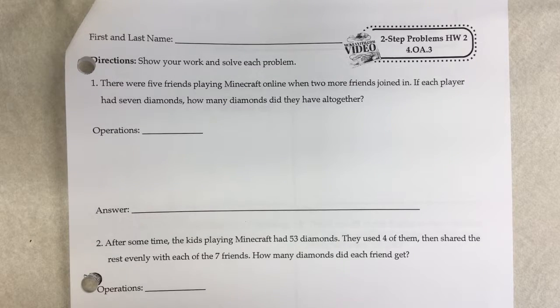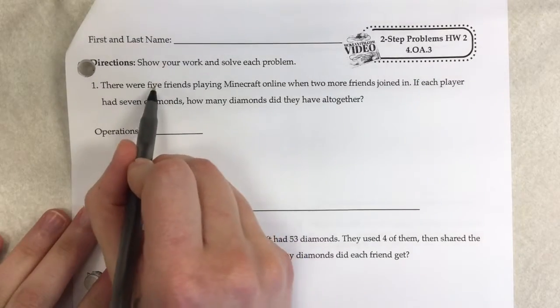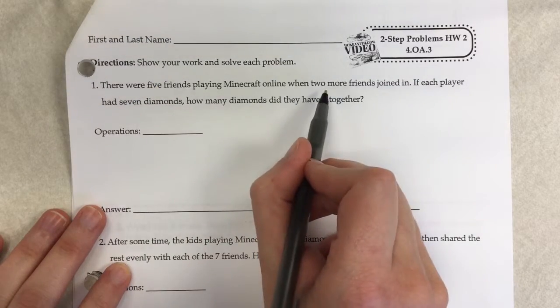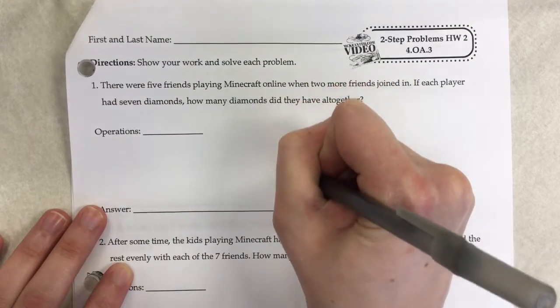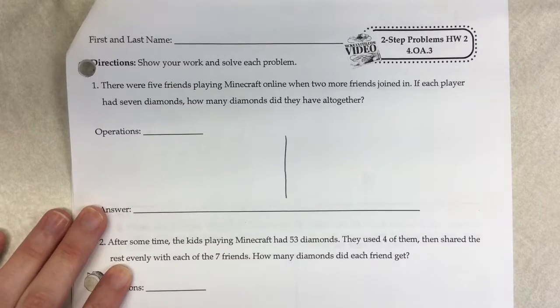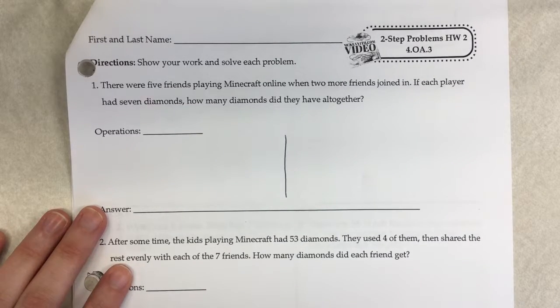Number 1. There were 5 friends playing Minecraft online when 2 more friends joined in. If each player had 7 diamonds, how many diamonds did they have all together? Okay, so something I'm noticing right away, I see 5 friends, 2 more friends, and 7 diamonds. So that's 3 different numbers. That's a big clue that I'm going to need to do a 2-step problem. So draw your line down the middle of the page for 2 equations.